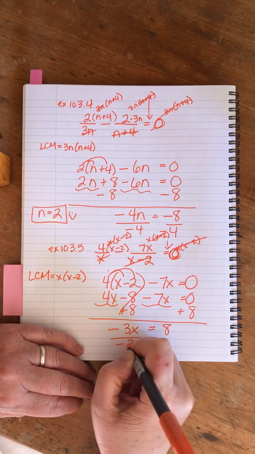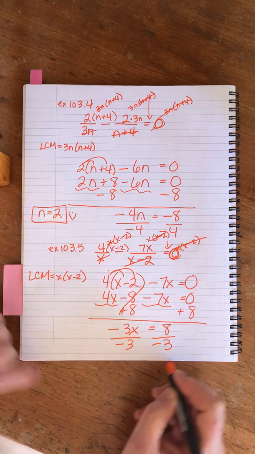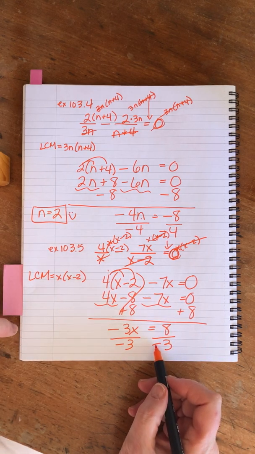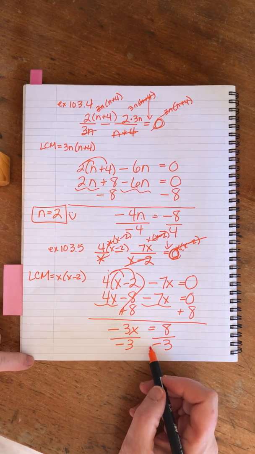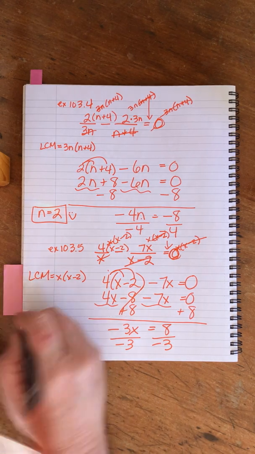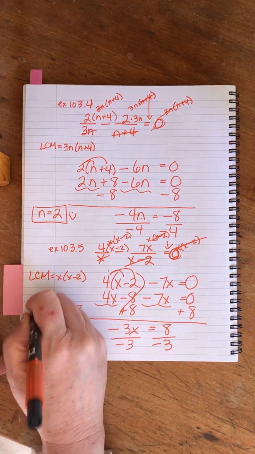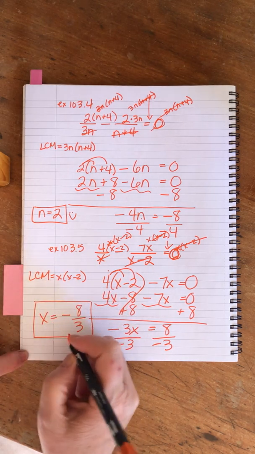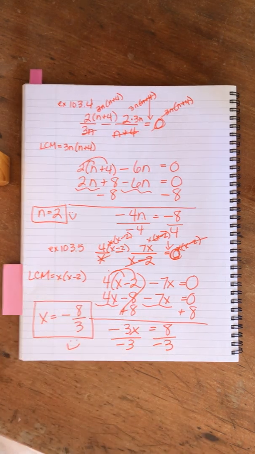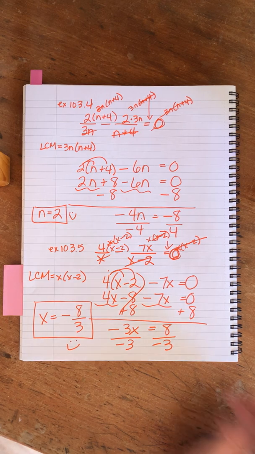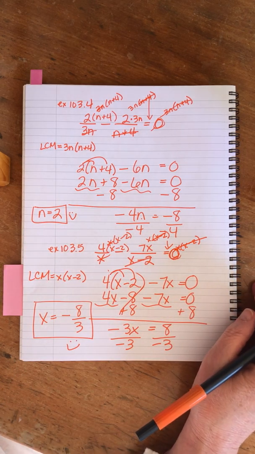Well, here's one that's not going to come out even, right? Again, I don't like to have my minus sign attached to a number. I like it to float. So I'm going to say x equals minus 8/3. That's correct. Not quite as satisfying as these whole numbers we've been getting, but alas.